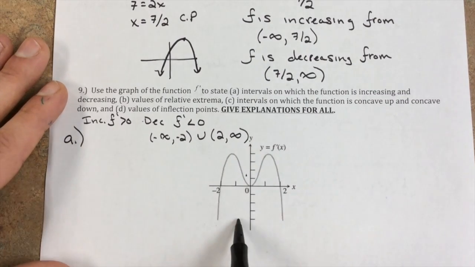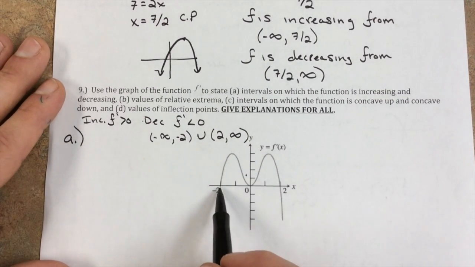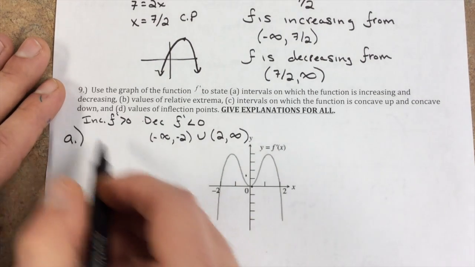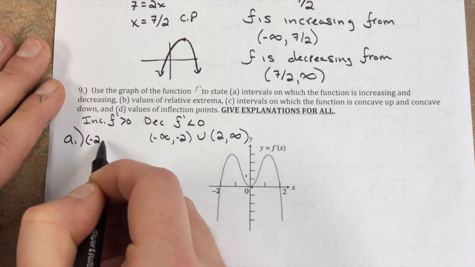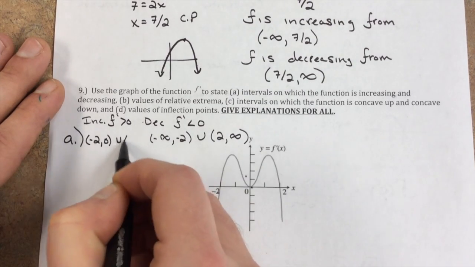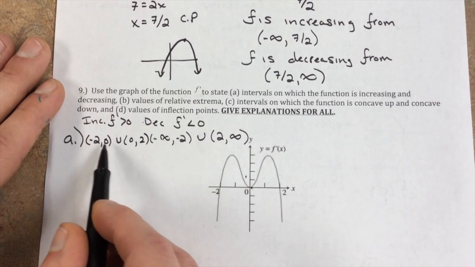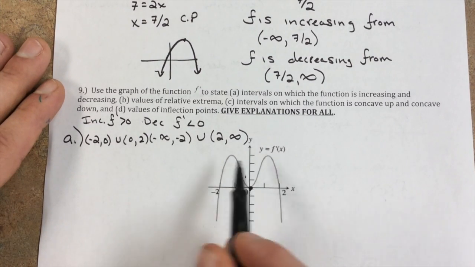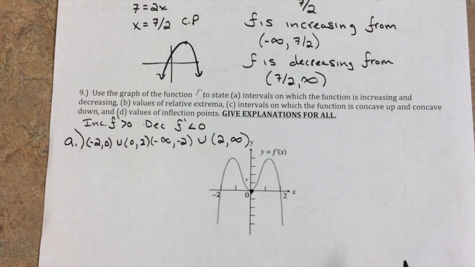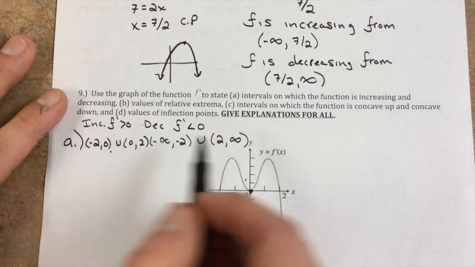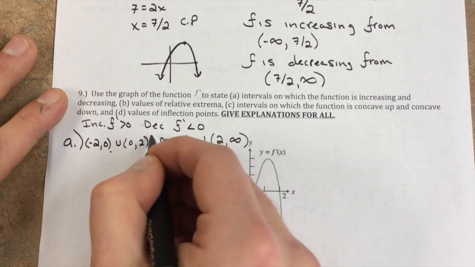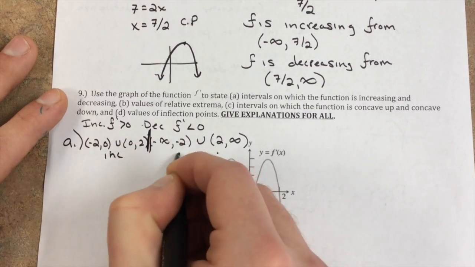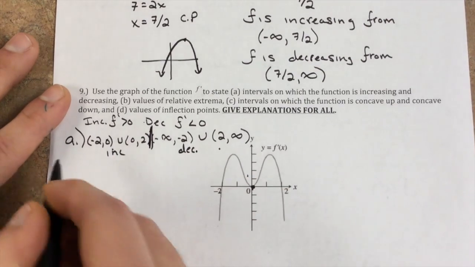Likewise, where am I increasing? Where is this positive? From negative 2 to 0, union 0 to 2. Why am I excluding 0? Because when I'm at 0, my function is 0. So there's increasing, there's decreasing. Sorry, let's make a little divide right there. This is increasing, that's decreasing, just for you guys.